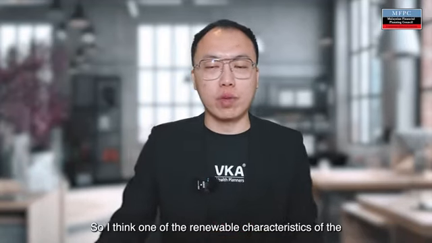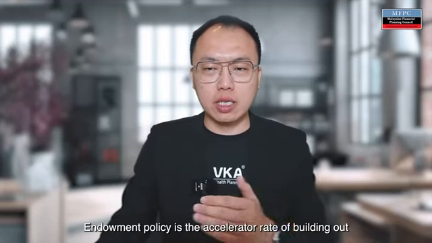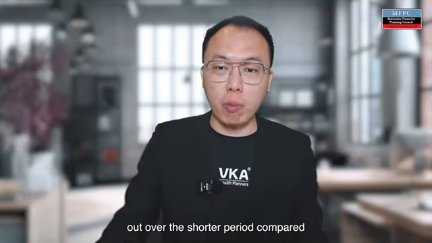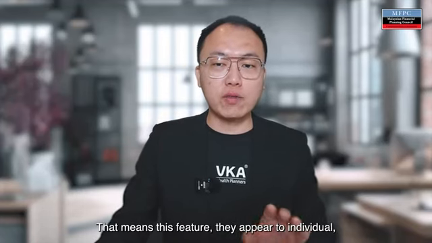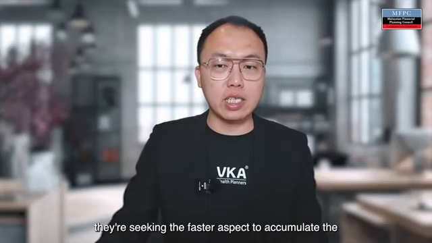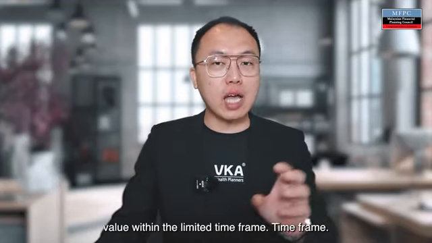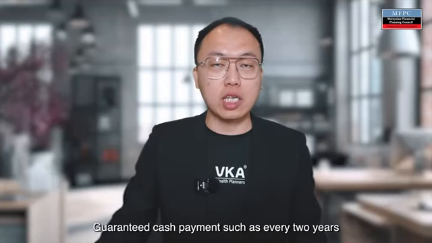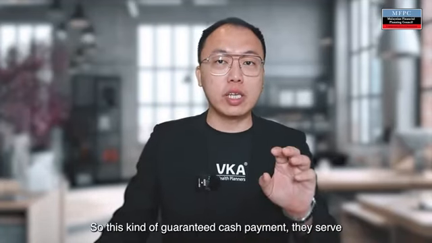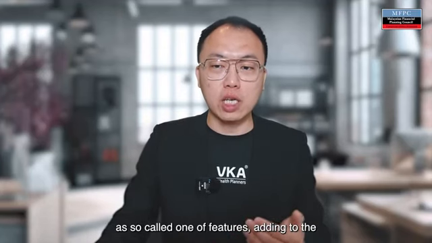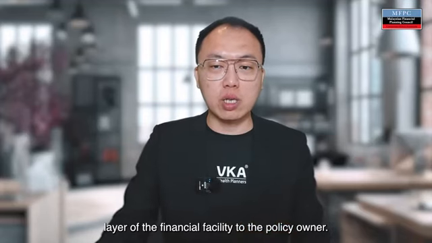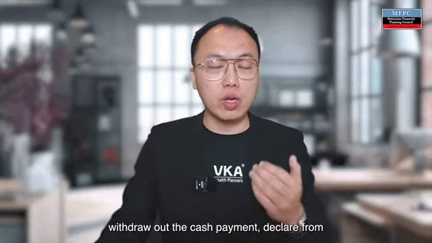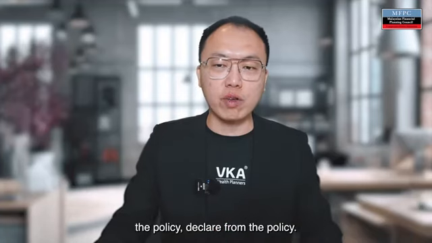I think one of the notable characteristics of the endowment policy is the accelerated rate of build-up. The value builds up over a shorter period compared to permanent whole life insurance. This feature appeals to individuals seeking a faster way to accumulate value within a limited time frame. Sometimes endowment policies also offer guaranteed cash payments, such as every 3 years, every 5 years, or every 10 years. This guaranteed cash payment adds a layer of financial flexibility to the policy owner. Of course, the policy owner always has the option to either deposit or withdraw the cash payment declared from the policy.